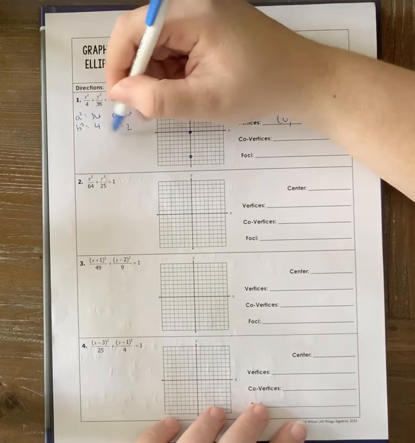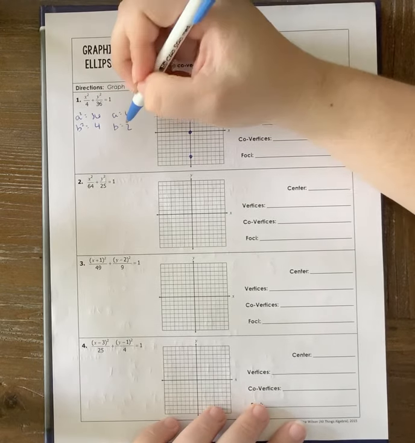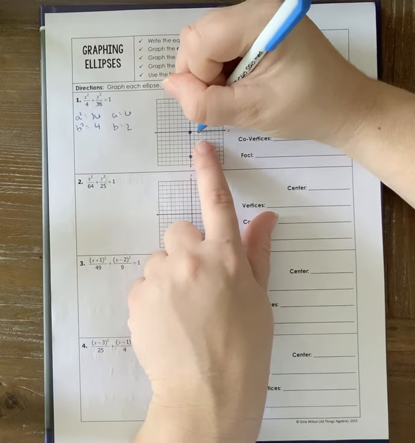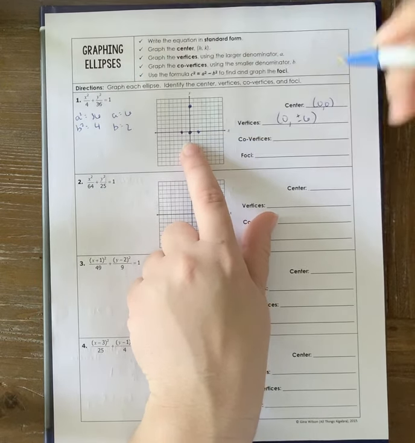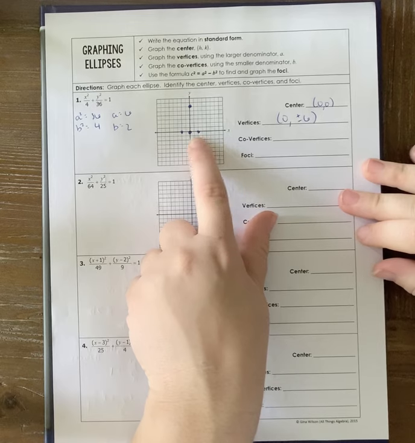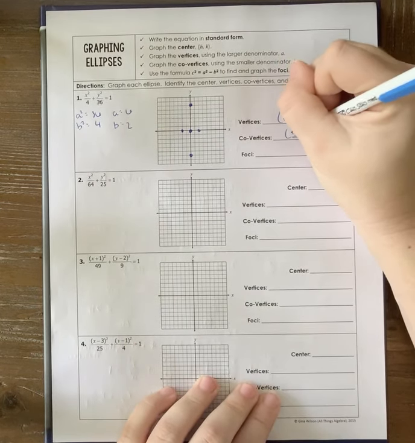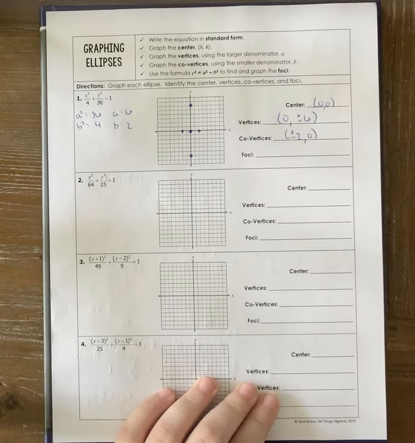Okay, our co-vertices are going to go this direction, and it's going to go 2. So here and here. So those points are going to be 2, 0, and negative 2, 0. So you can say plus or minus 2, 0.